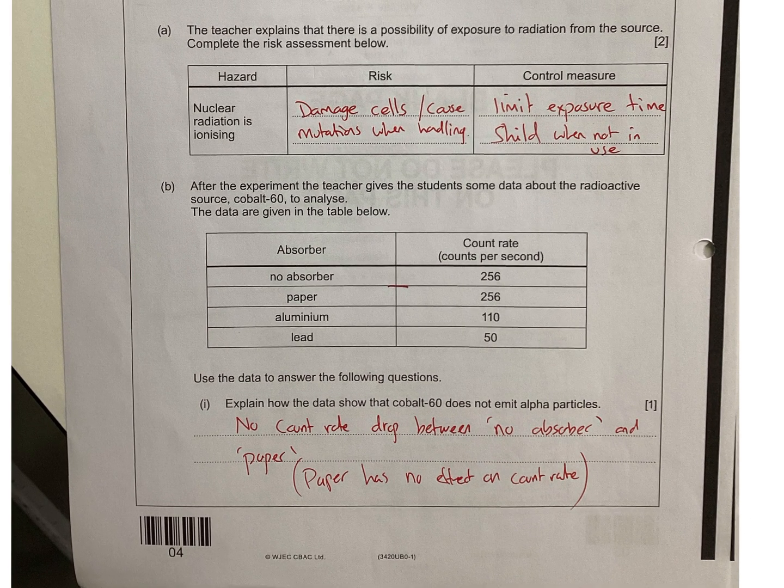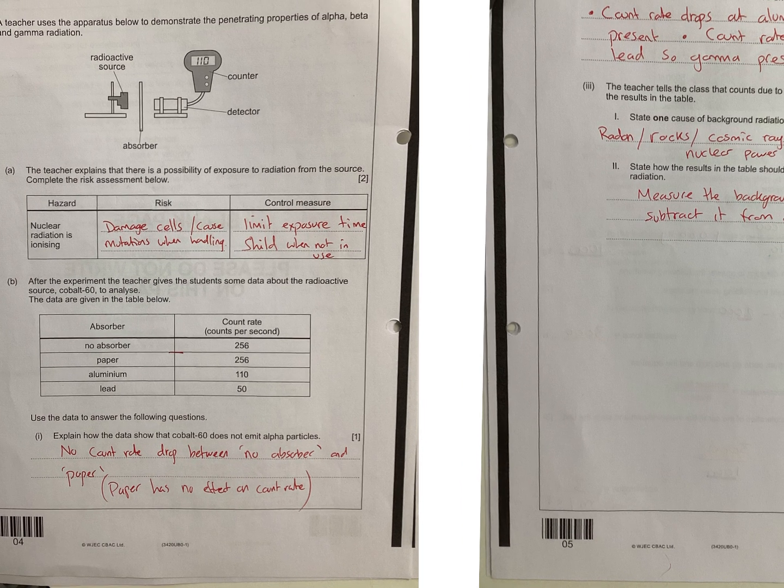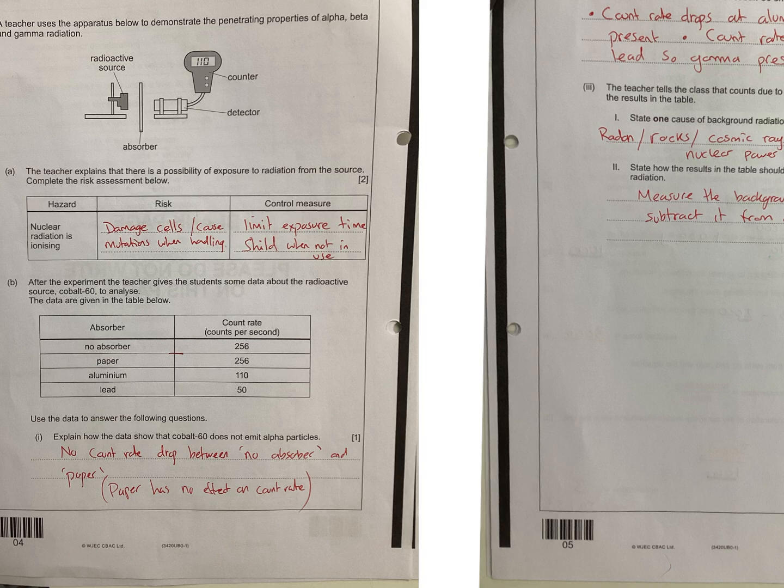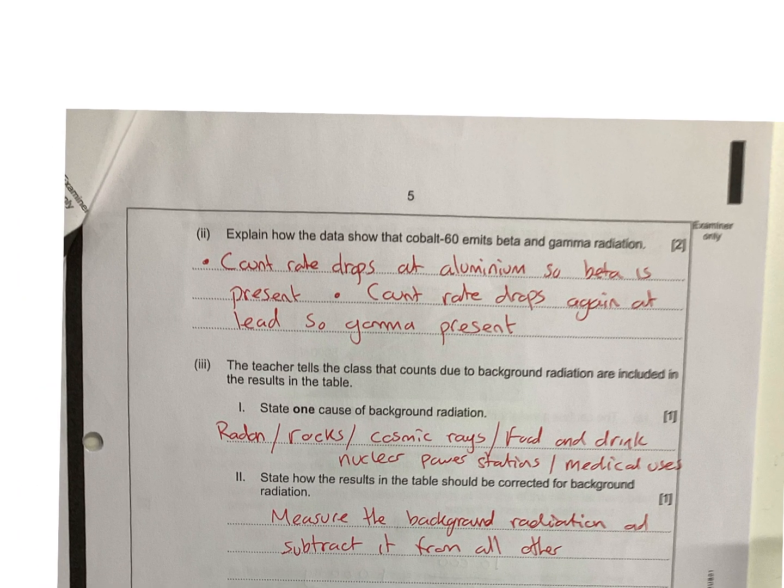So we're given an absorber. It's either going to be paper, aluminium, and lead, because that's what stops each of those alpha, beta, and gamma radiations. And we're asked to explain why the data shows that there's no alpha particles. It's because when you put paper there, it doesn't actually drop. So you can see that the background rate is 256 with no absorber. We put paper there and it's still 256. So there's no alpha present, but it does drop with aluminium and lead, which brings us to this question here.